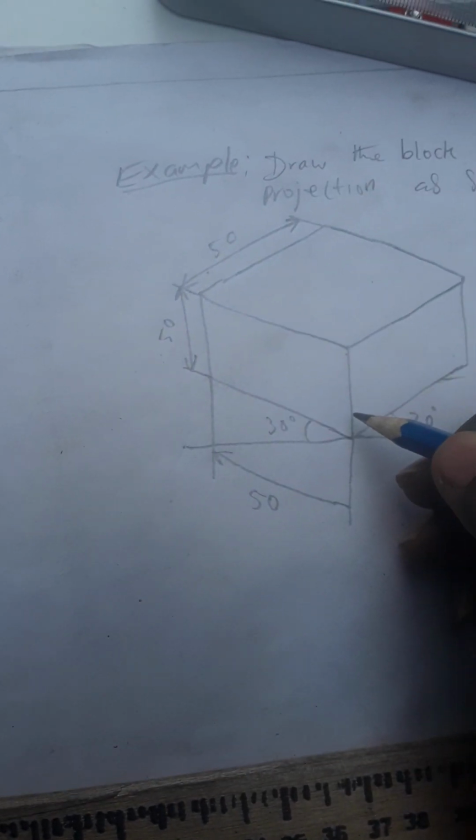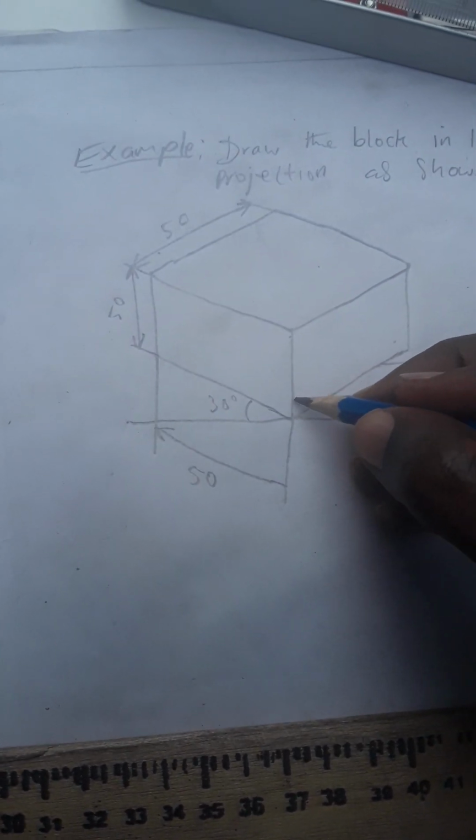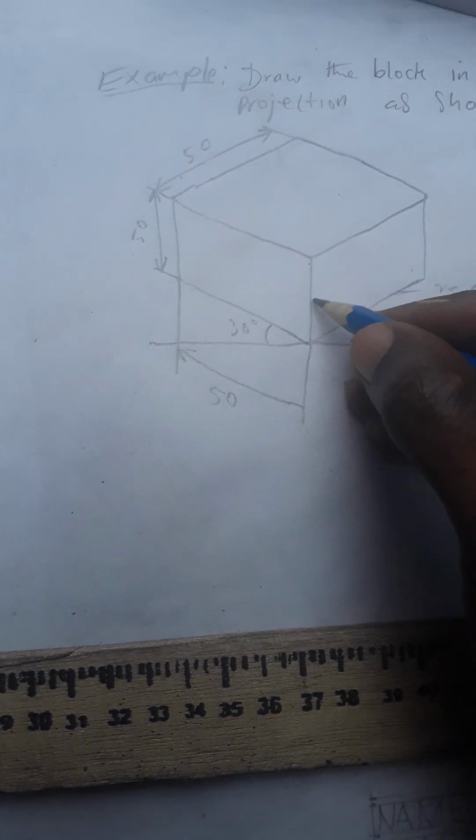Now to draw this, first of all, what you do is use your T-square. You have to draw what we call quadrant. If you look at the diagram here, you can see there's something that looks like a vertical line meeting the horizontal line. This is what we call quadrant.